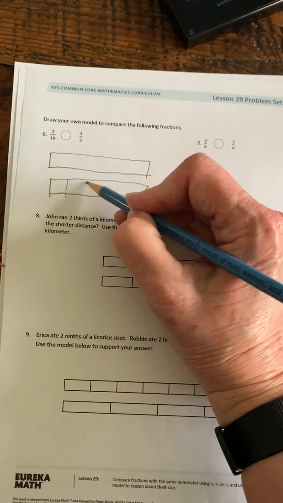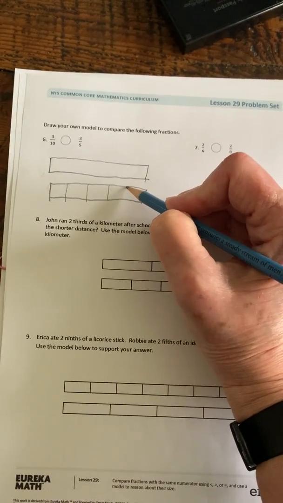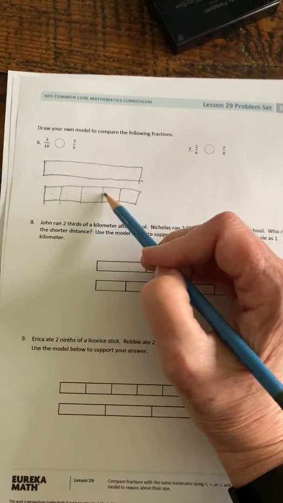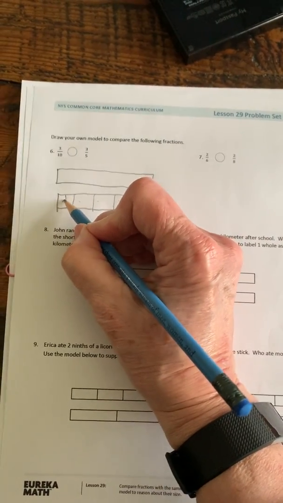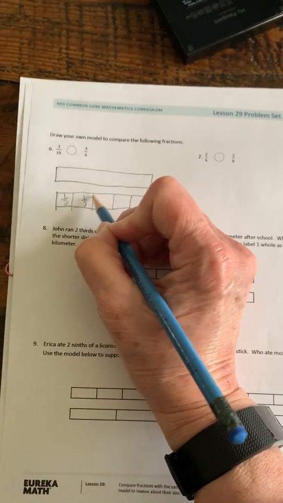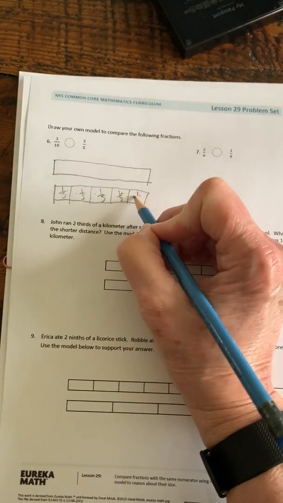So I'm going to do 1, 2, and I'm going to draw my lines lightly just in case I have to erase. 1, 2, 3, 4, 5. 4 lines gave me 5 parts, so I do have fifths. So I'm going to label those. And now the nice thing about having my fifths first is I can use those lines to make my tenths.